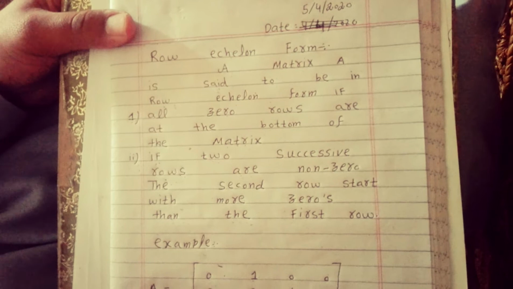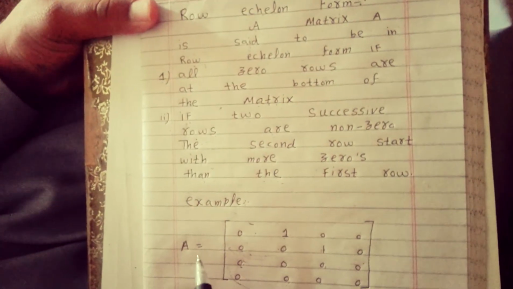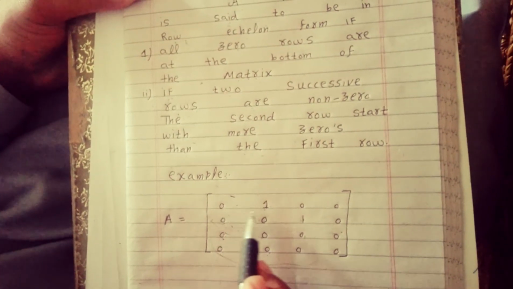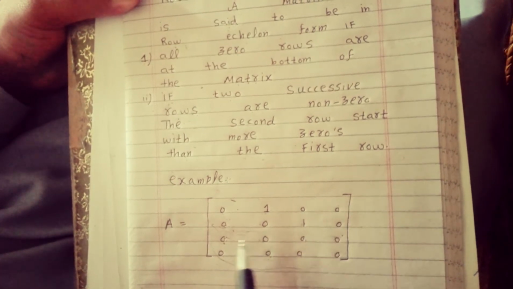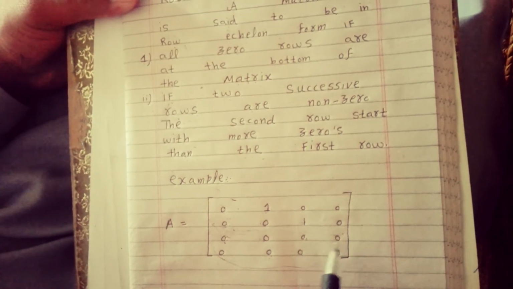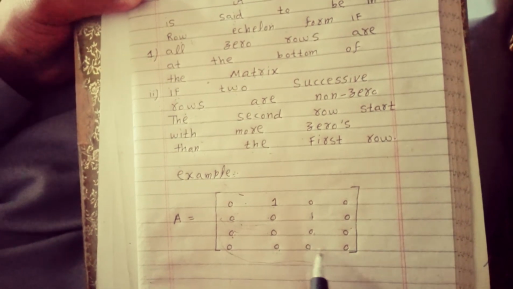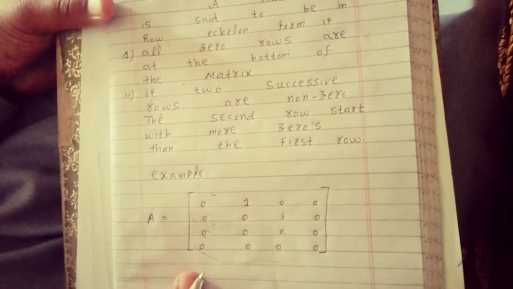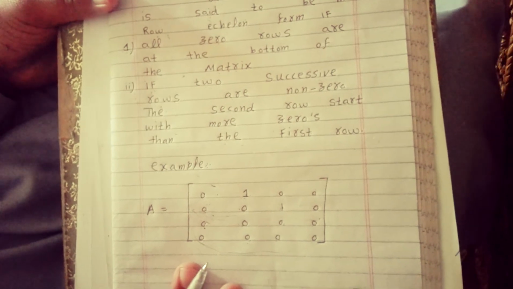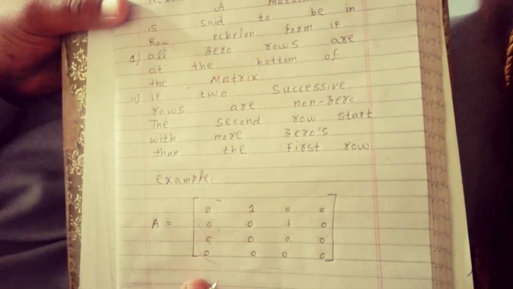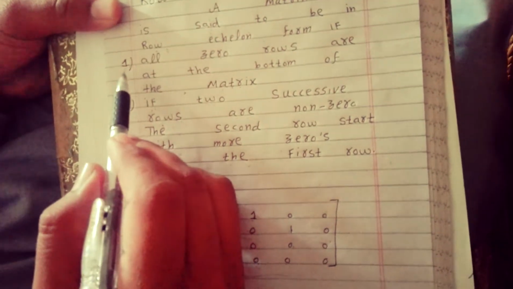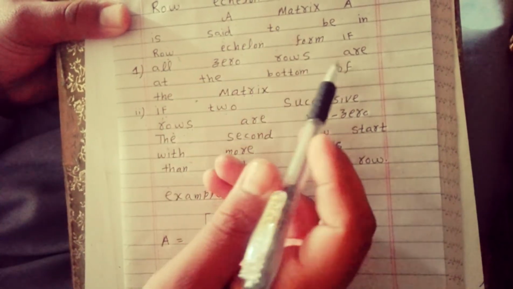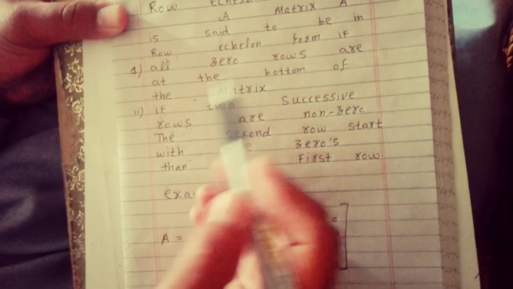So now we see an example. Suppose we have a matrix A: 0 1 0 0 0 0 1 0 0 0 0 0 0 0 0 0. We will check whether the matrix is in row echelon form or not. So we apply the first property. What is the first property? The first property is all zero rows are at the bottom of the matrix.